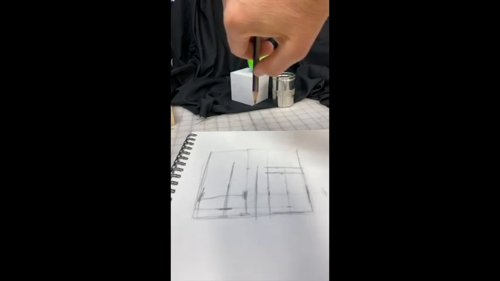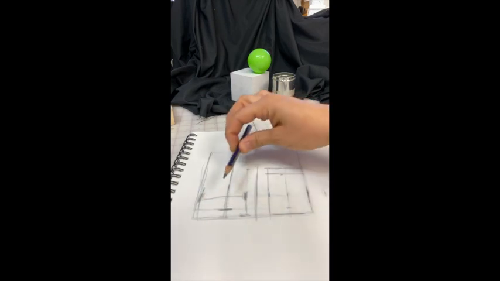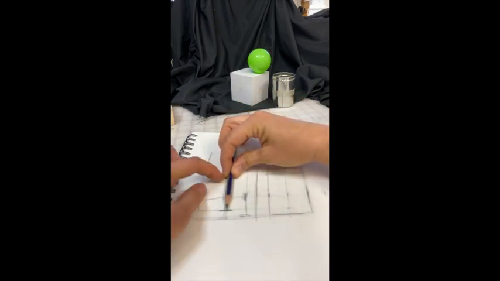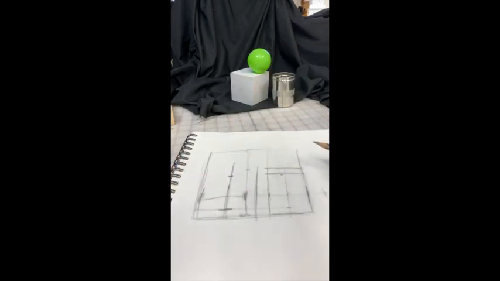I think it's about 1. Let me just check that again. Yeah, it looks like it's about 1. So this is my measurement of 1. This is the corner of the cube. And this is going to be how tall the cube is. And I can check my work again.